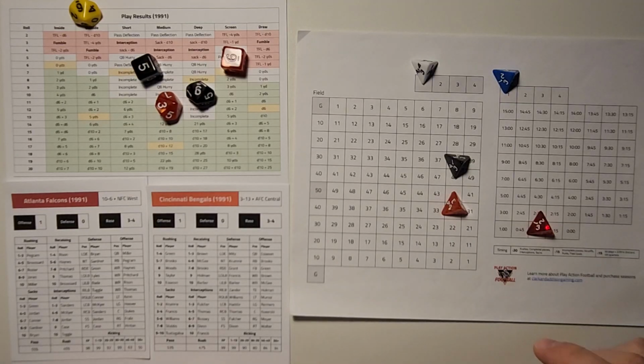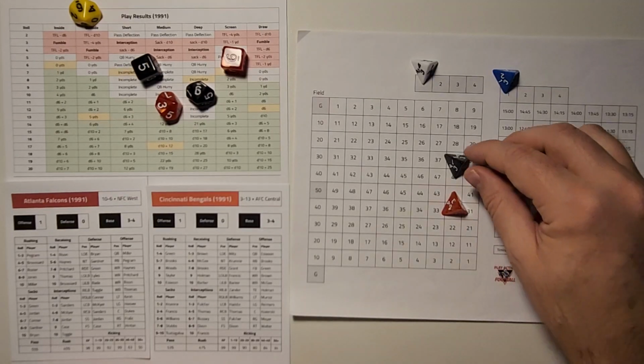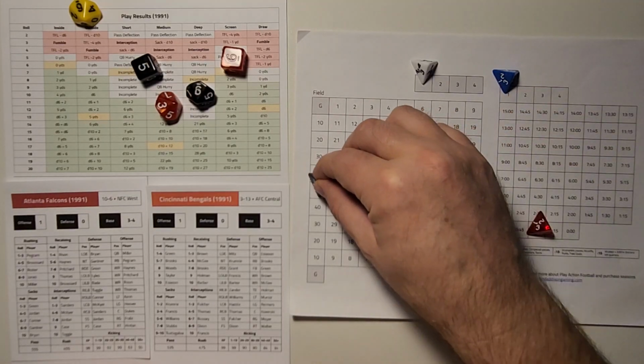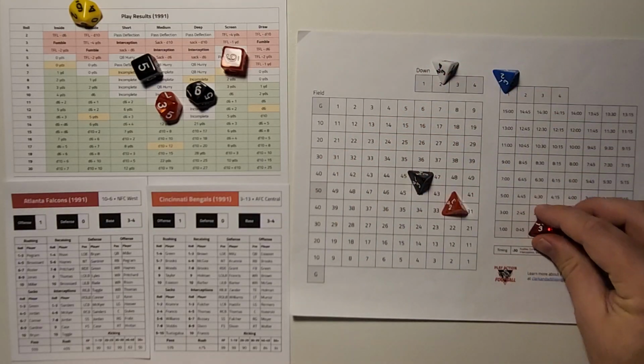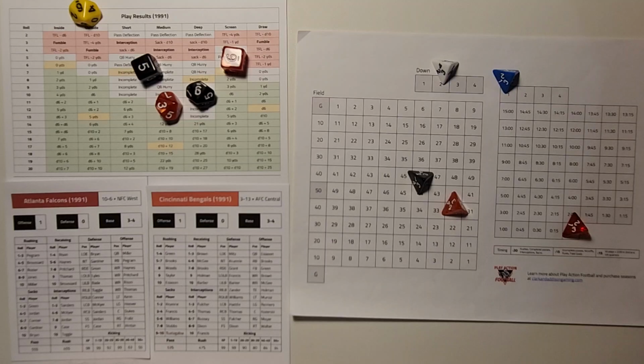D6 plus 3. That's going to be good for 8 yards. So 1, 2, 3, 4, 5, 6, 7, 8 out to the 44 is going to bring up second down. And 2, that run is Rozier, Mike Rozier.